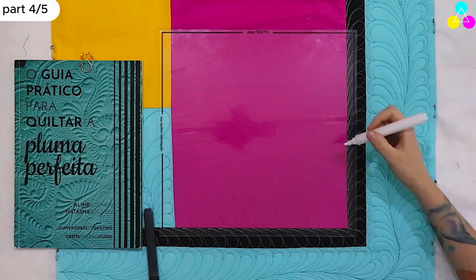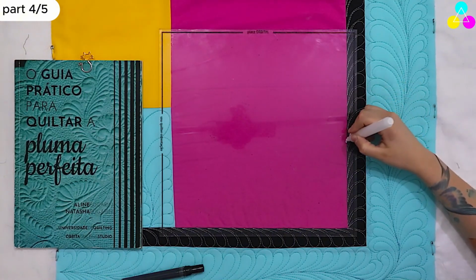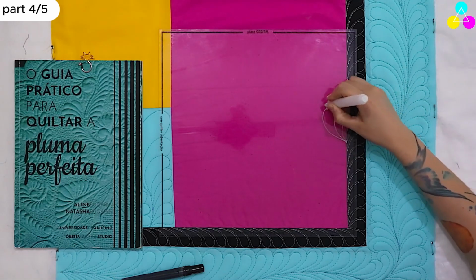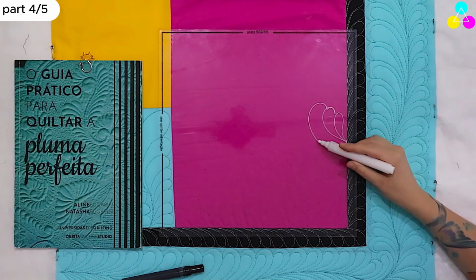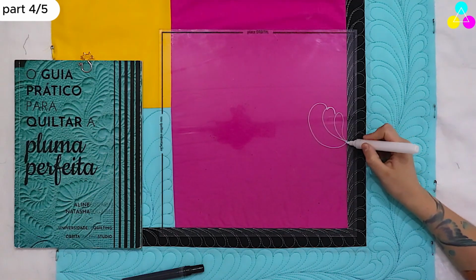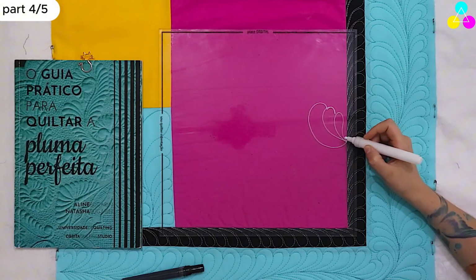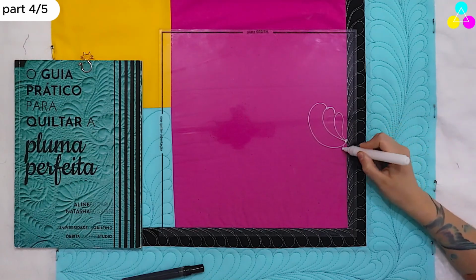So, in this method, we are doing both sides together, and I will show you what I mean. So I will start here just because I want, and then I'm going to do some bump to bump feathers. And when I get this very round area here, I will transit to the other side. So we say this a lot on orbital quilting architecture, make transition points and go into the other side.